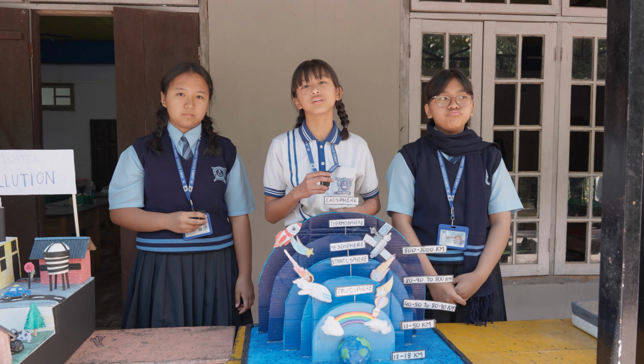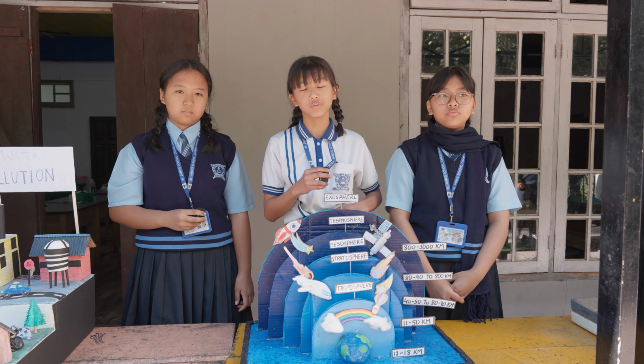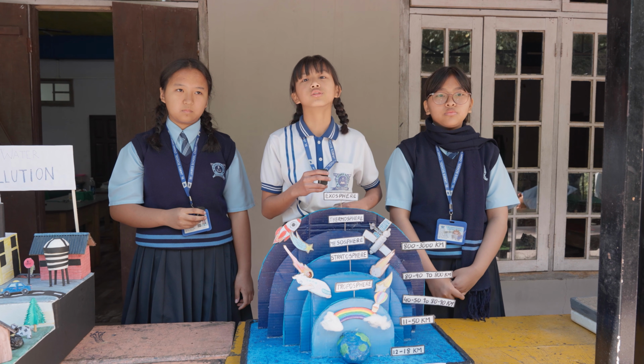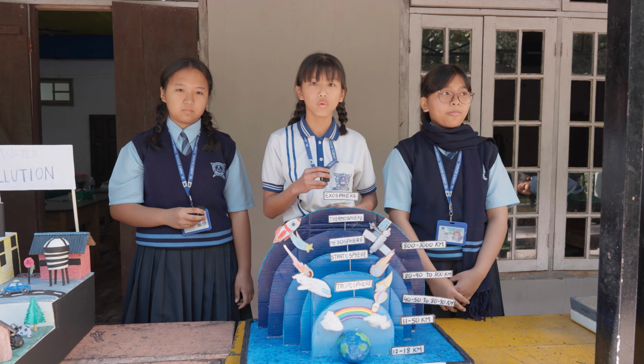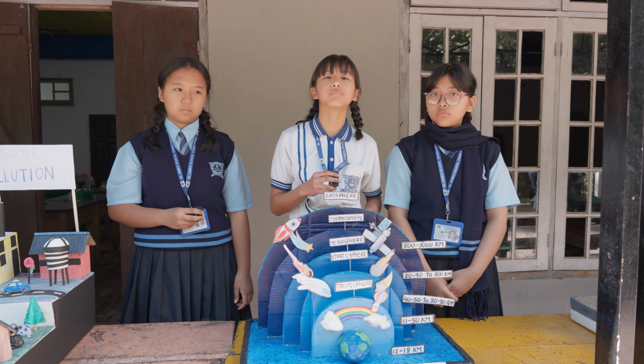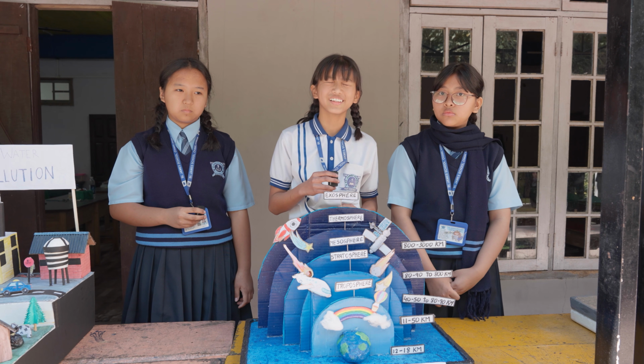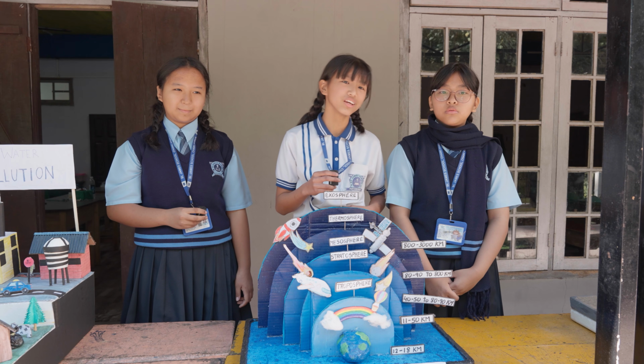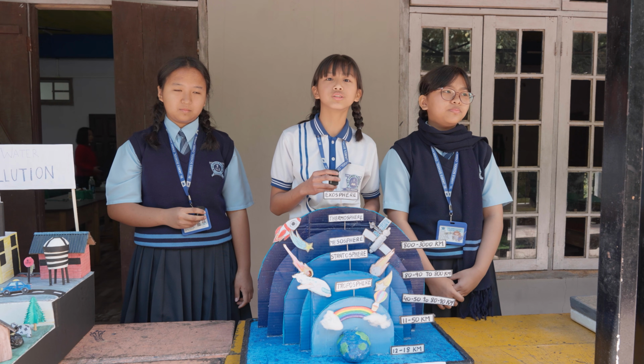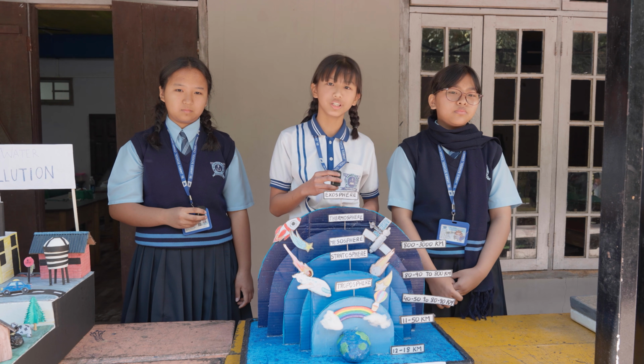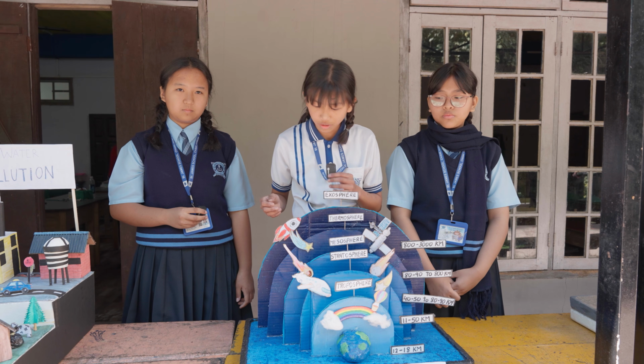Temperature. The temperature is around 1000 degrees Celsius to 2500 degrees Celsius. What we can see: number one, a few gas particles, mostly hydrogen and helium. Number two, satellite orbit. Number three, rocket. And that is all for our model.